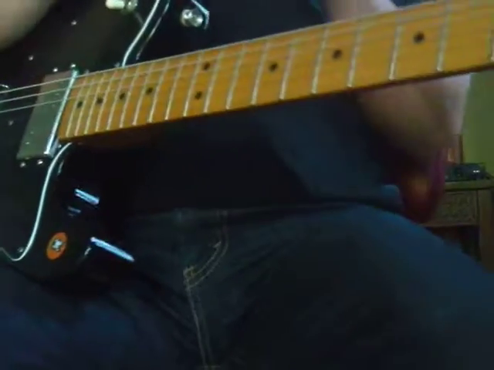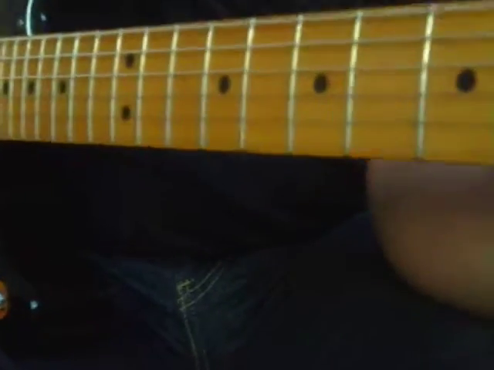Alright, so just remember, chords are made of root, third and fifth for a major chord. Maybe we'll do some minor chords sometime soon. Have fun with that. I love it.